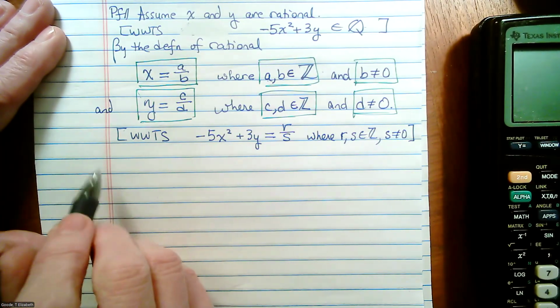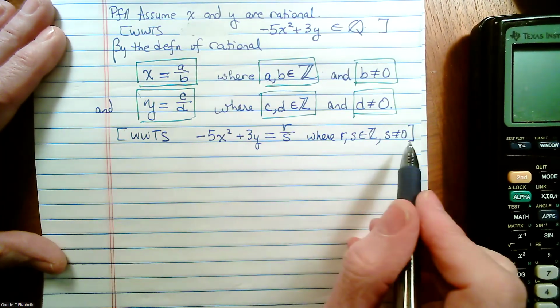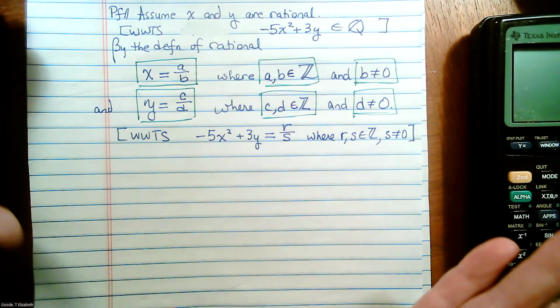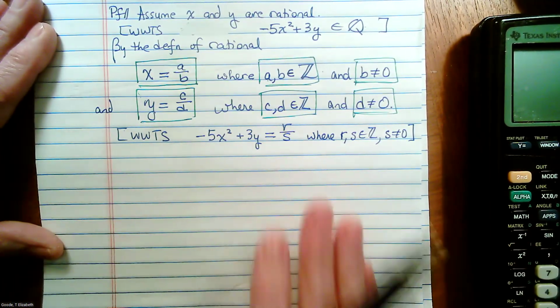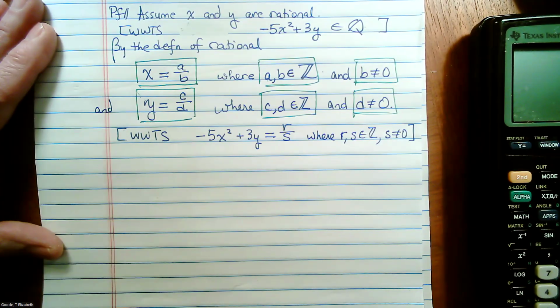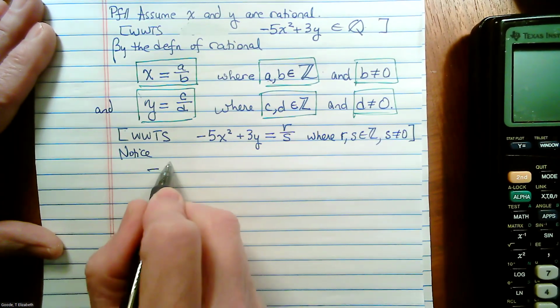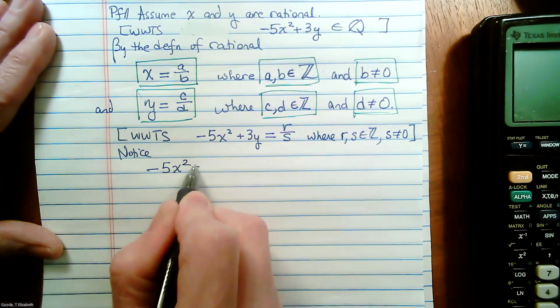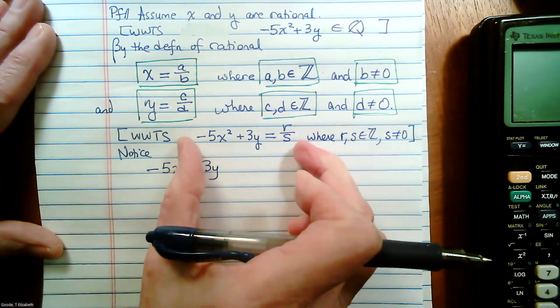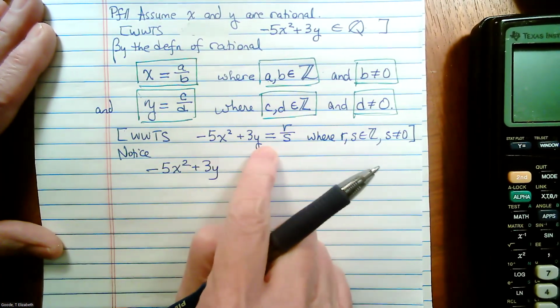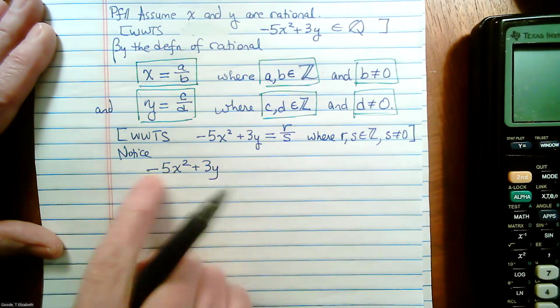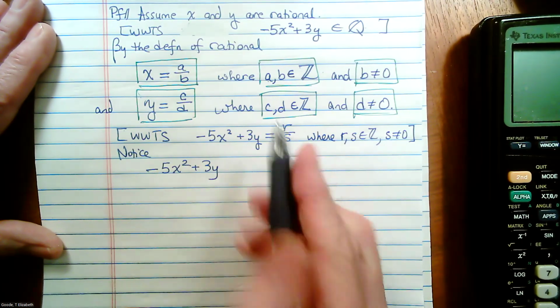It's expensive. Okay. So what do we do? What is the expression we need to now introduce into the conversation, folks? Minus 5x squared plus 3y. Yep, let's notice something about negative 5x squared plus 3y. And isn't it nice to see exactly what it is we need to look at? Because now we know we got to write that down and do some stuff.